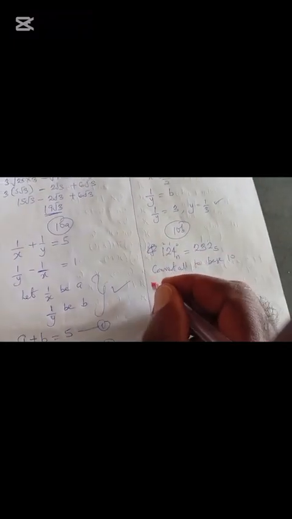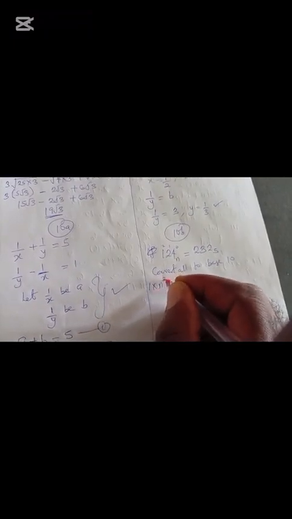On my way to convert the rest to base 10, I'm counting the positions 0, 1, 2. So I have 1 times n squared plus 2 times n raised to power 1 plus 4 times n raised to power 0 equals, same way again, 0, 1, 2, 2 times 5 raised to power 2 plus 3 times 5 raised to power 1 plus 2 times 5 raised to power 0.